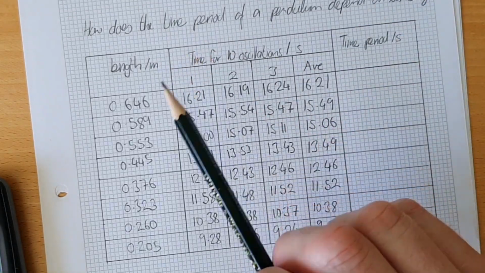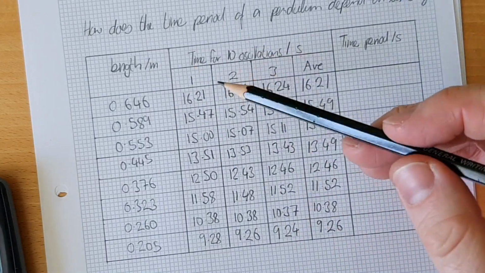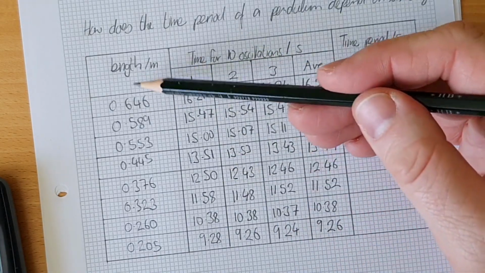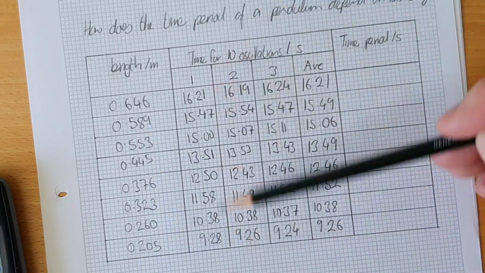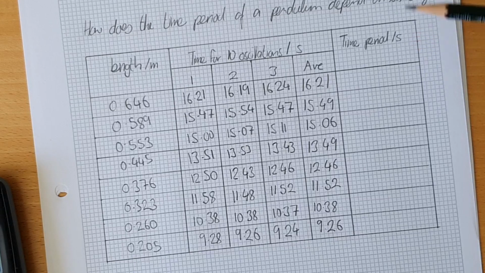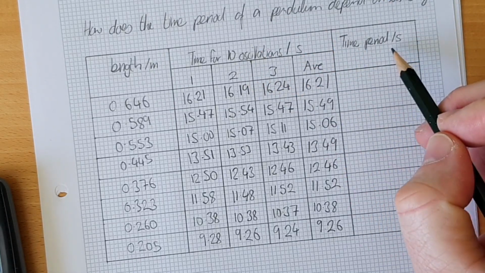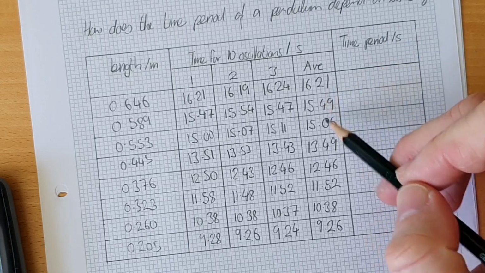I've also made sure I've had a unit associated with every single column. You mustn't have any columns without units. So these are all in meters. These are all in seconds. And finally, our time periods in seconds. This was the time for 10 oscillations. So to find our time period, we have to divide this time by 10.